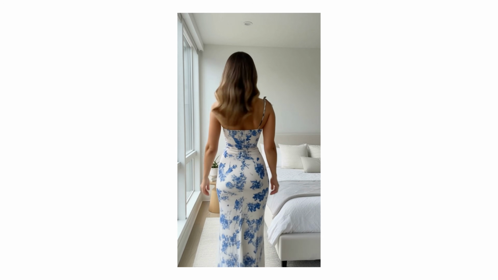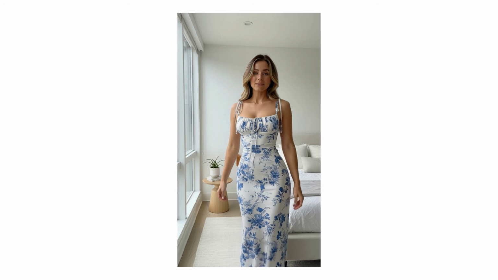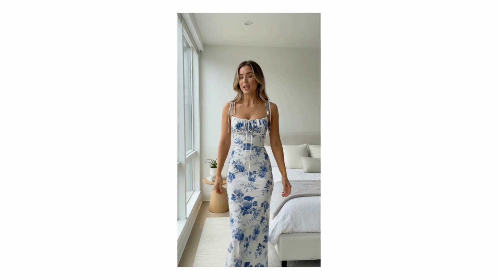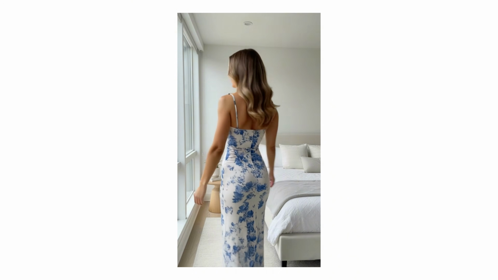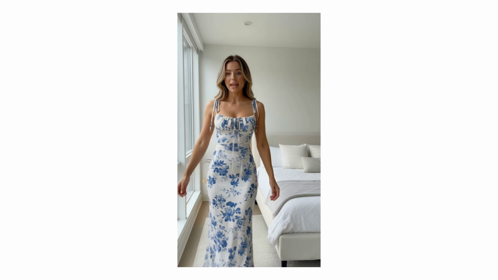This is genuinely impressive. Look at the quality. That's a photorealistic model wearing a dress we've never even touched. The fabric movement, the spin, the lighting, everything is smooth and natural.